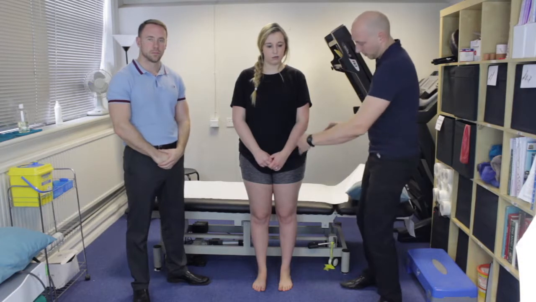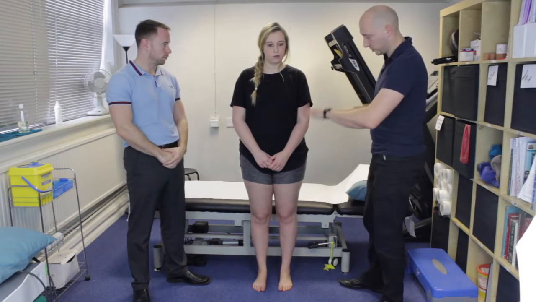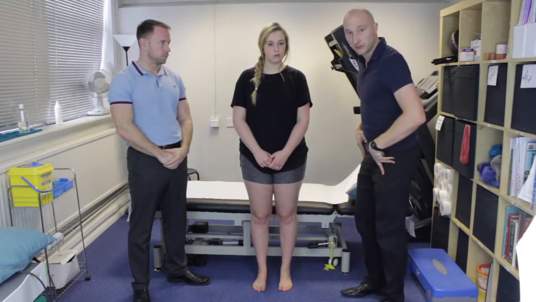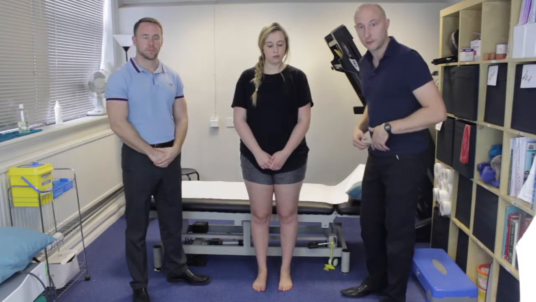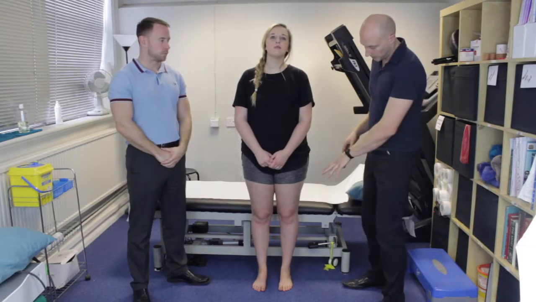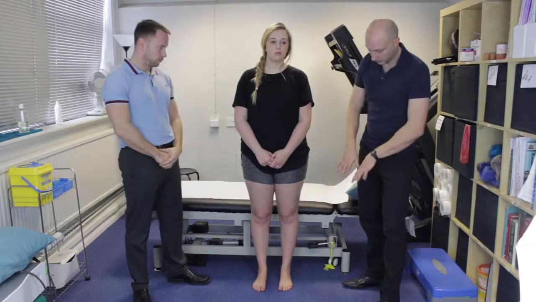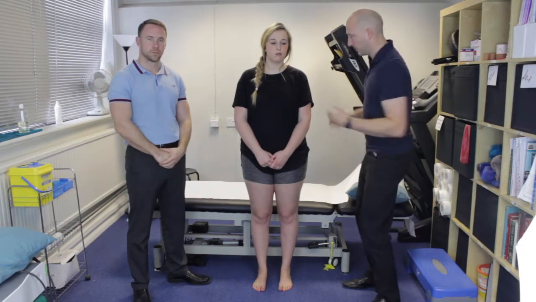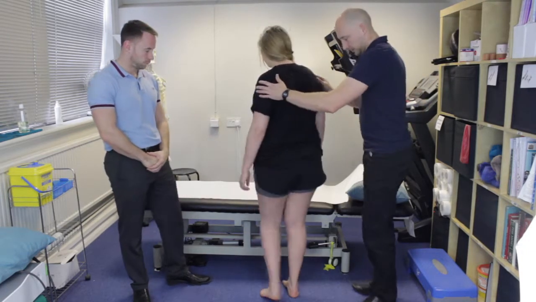We're looking at hip height as well, so just generally at hip and weight bearing, so if they're leaning on one side or weight bearing more on one side. With the feet, I would generally look for pronation, supination. Then if we get you to turn around for me.